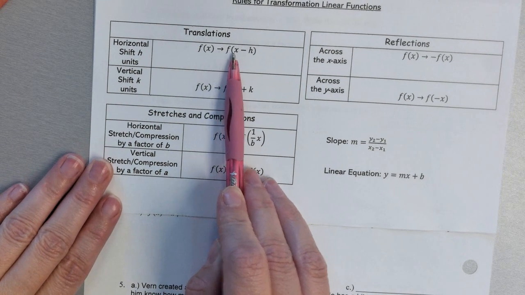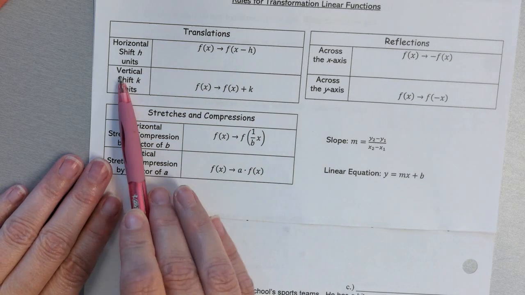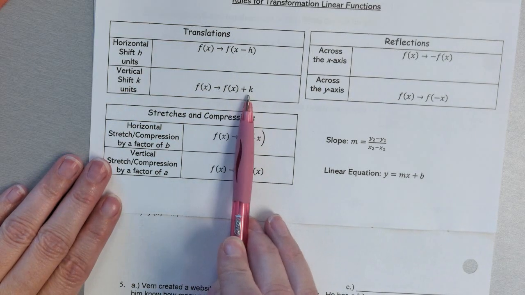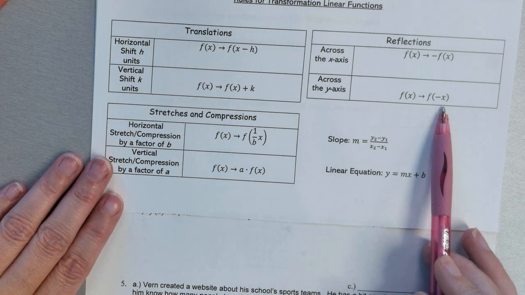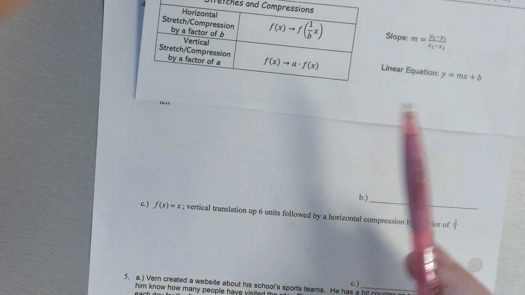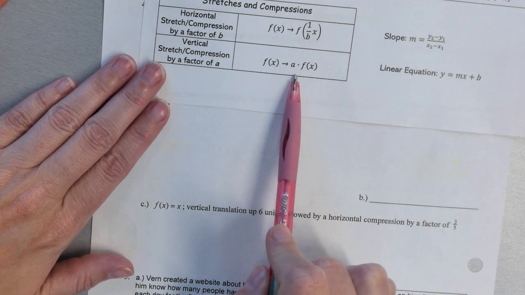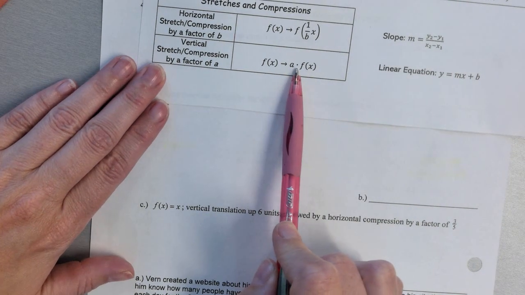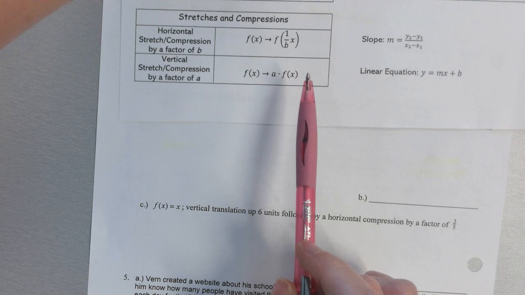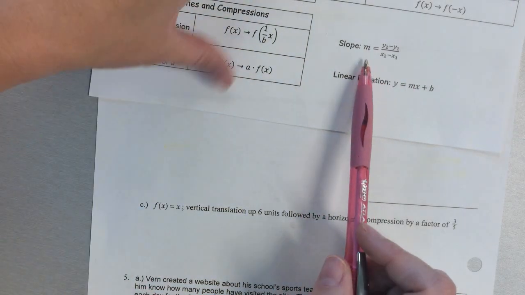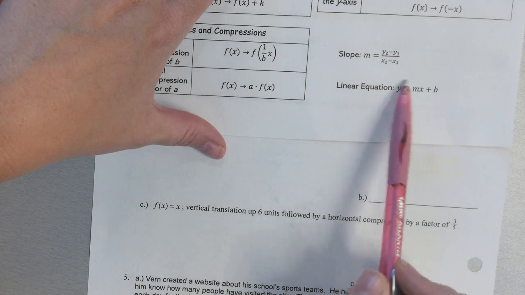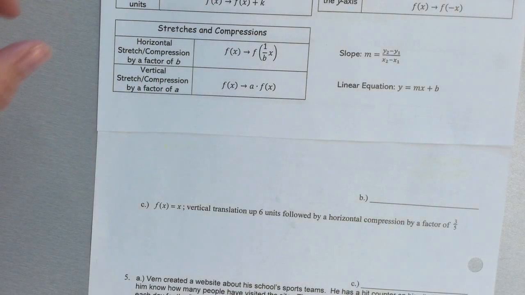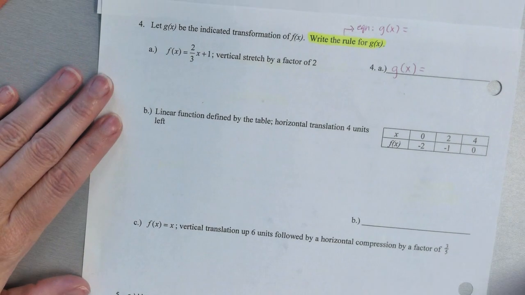So f of x minus h, you're going to have that. For vertical, you have the f of x plus k. You have the reflections across the x and across the y. And then you have the horizontal stretch and compression, the vertical stretch or compression, and then I even let you have the slope formula. So here's the slope formula, and then here's the form of a linear equation. Okay, so you will get one of those as you're taking your quiz.